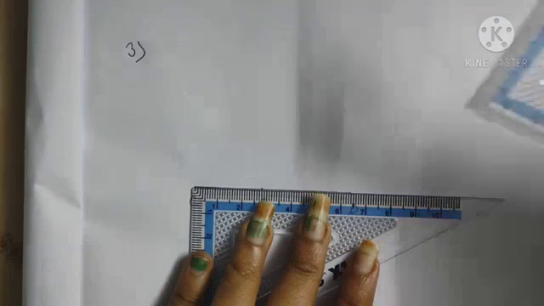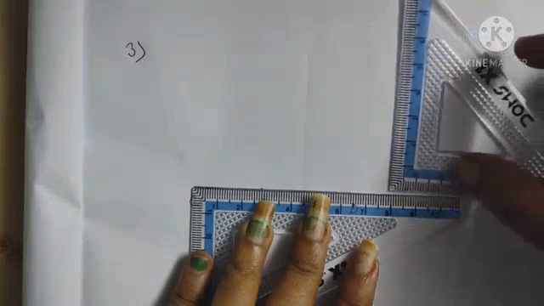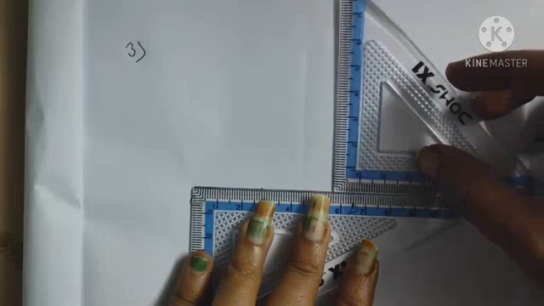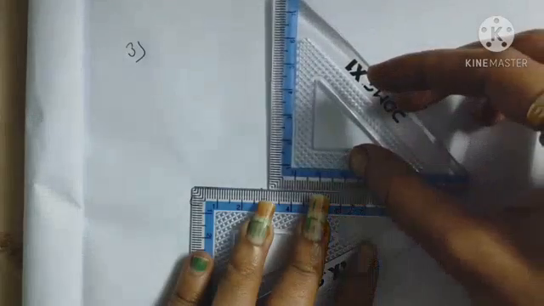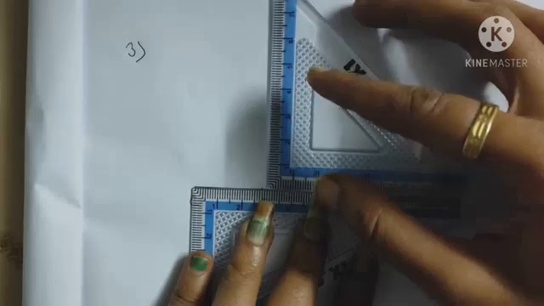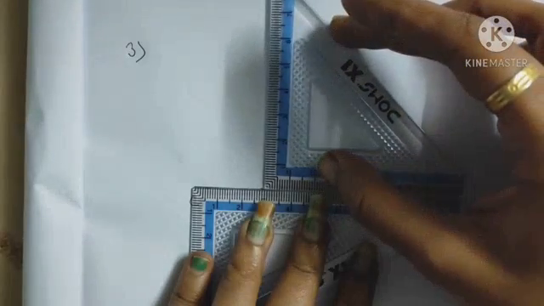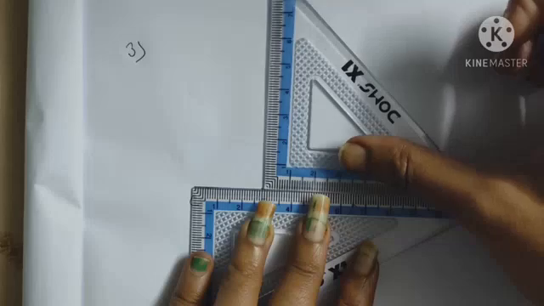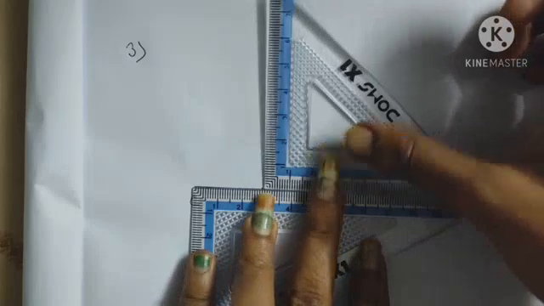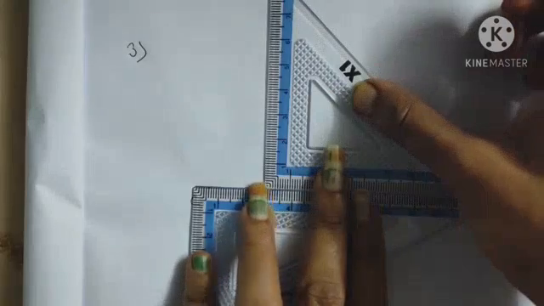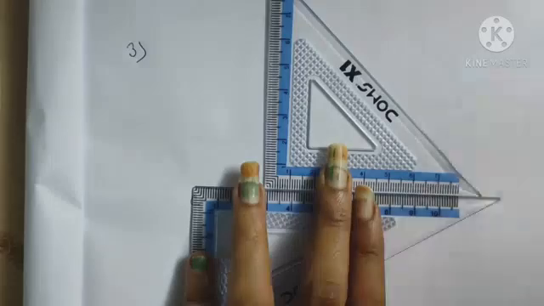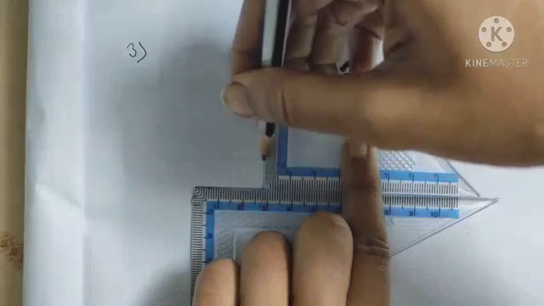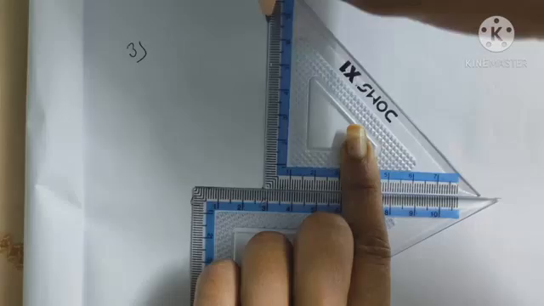Then we place the another set square, the corner having the right angle of the set square, and coincide with point E. Then we see this is making right angle, and then we join the line in this position.